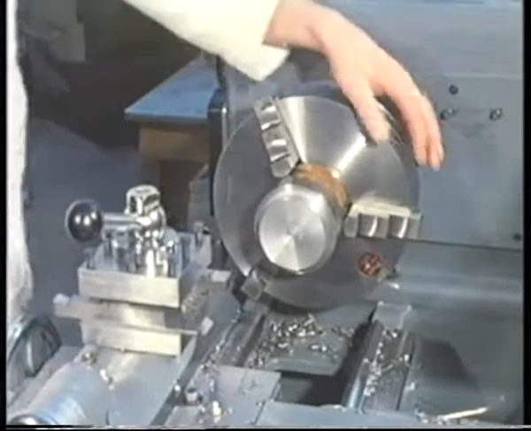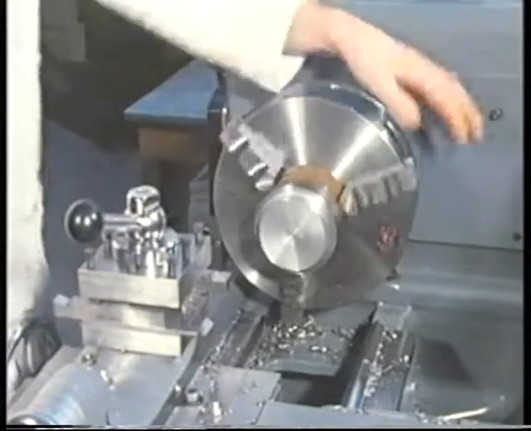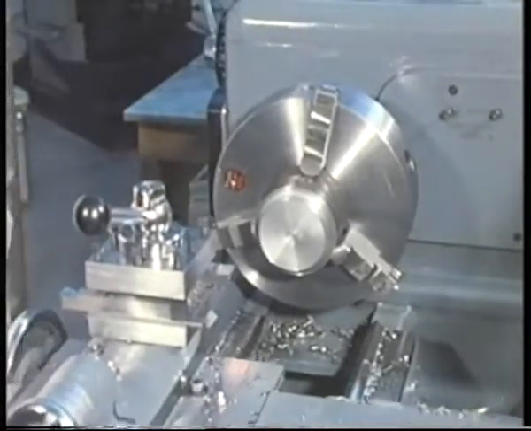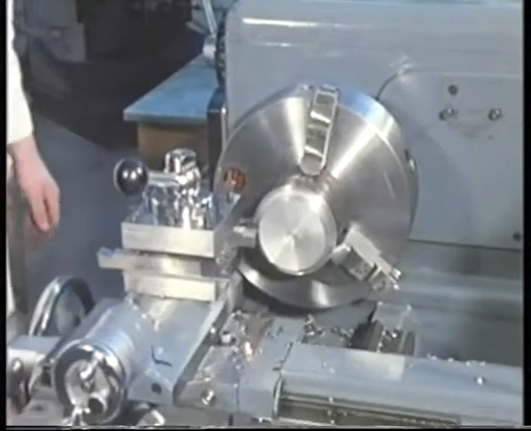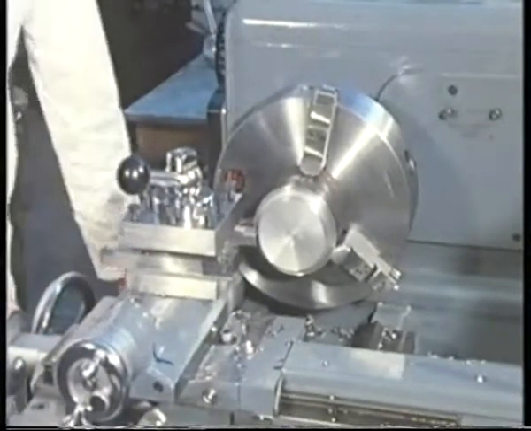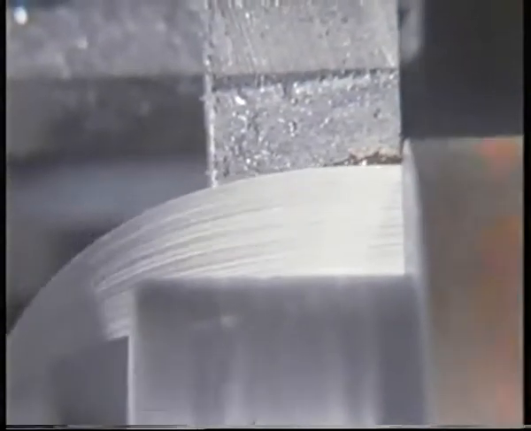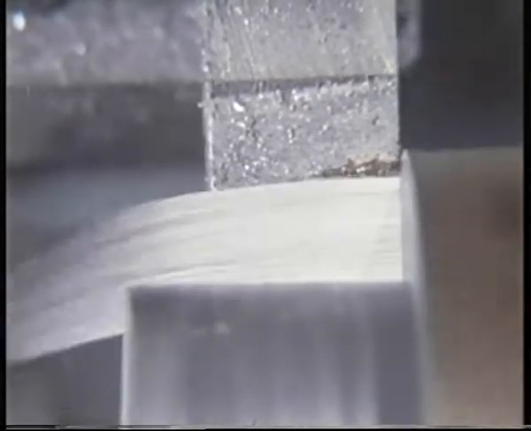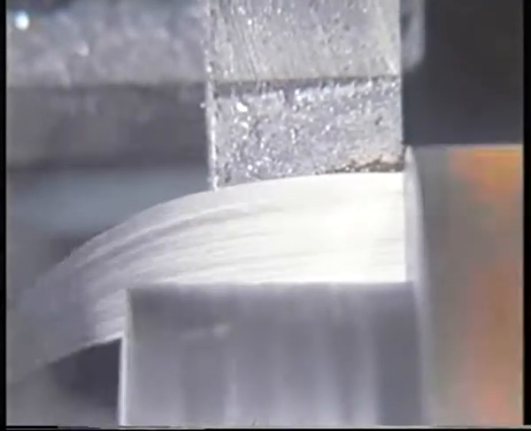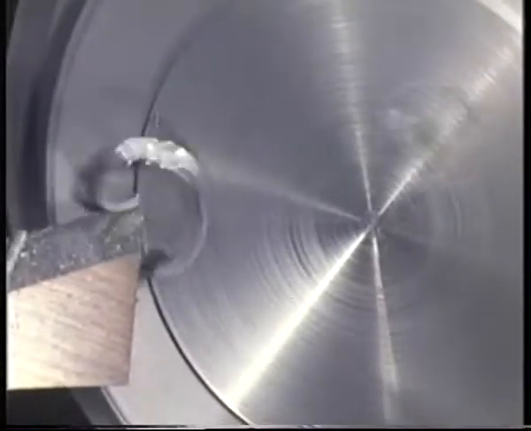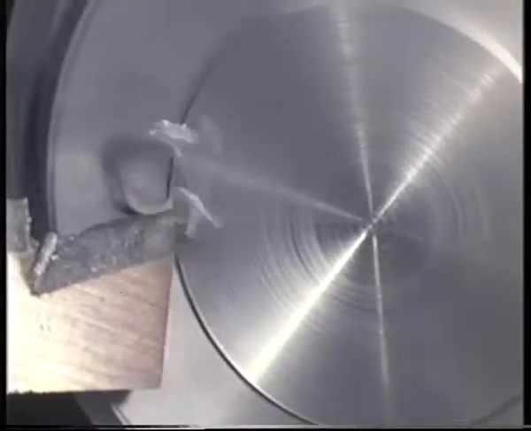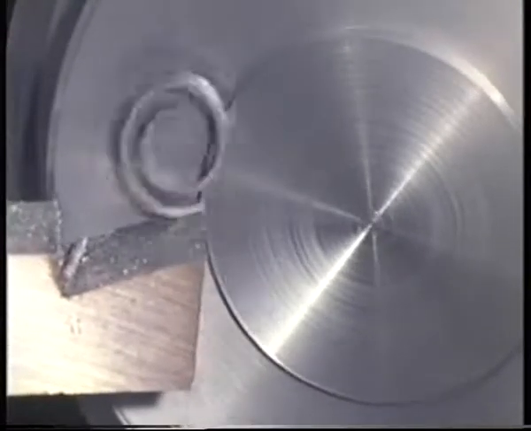In the case of the lathe, it's the work that rotates with respect to the tool. The cutting tool can be fed into the work along the machine bed. Feeding in this direction, a cylindrical surface is generated. Using a different cutting tool, we can also feed into the work across the machine bed. In this way, a flat surface is generated.